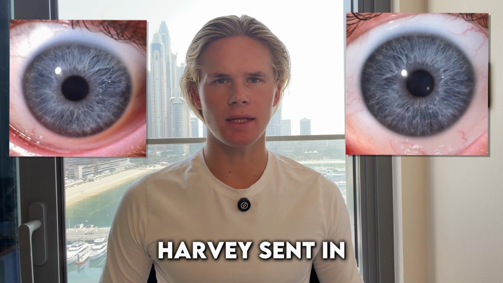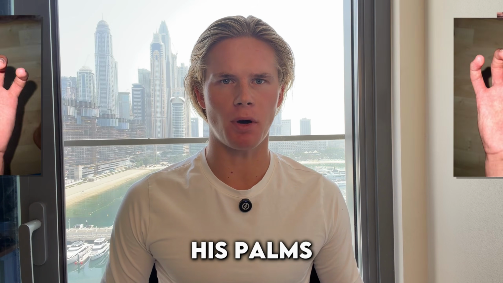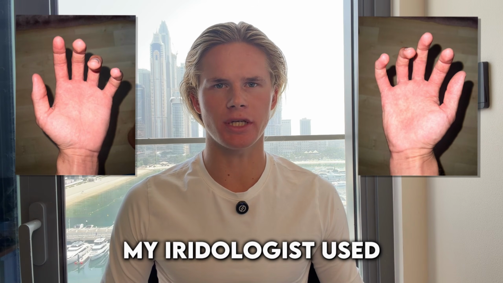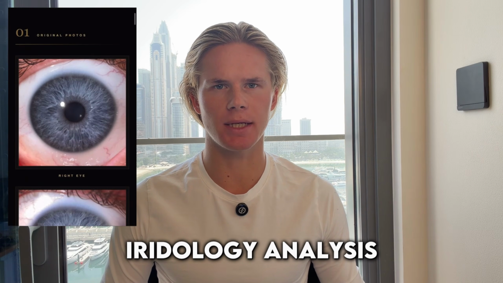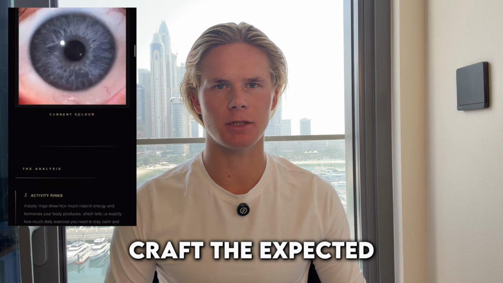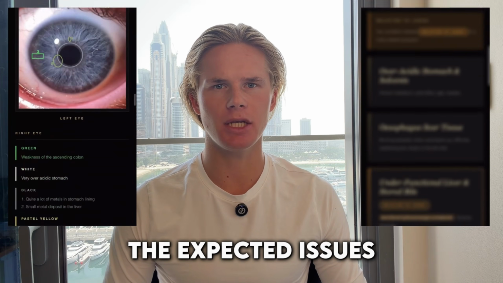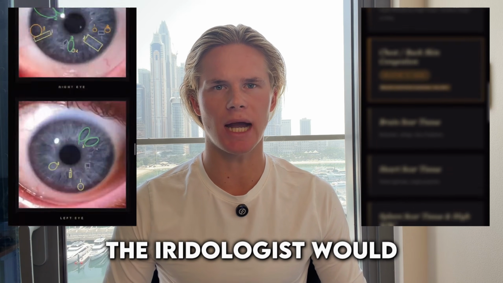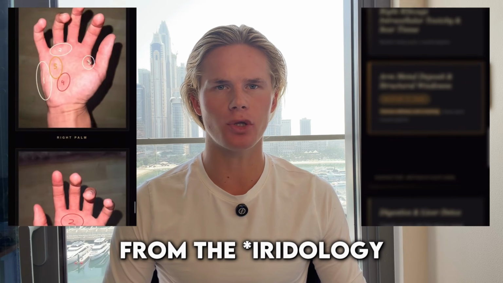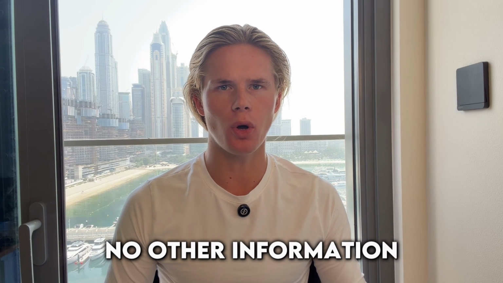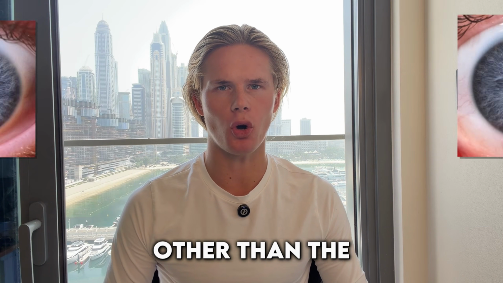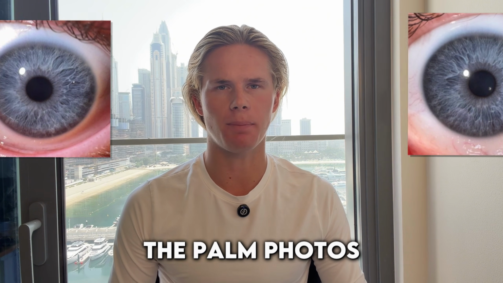My client Harvey sent in 2 photos of his eyes and his palms. That's all my iridologist used to do the iridology analysis, and from that craft the expected issues document. The expected issues document is expected issues the iridologist would see from the iridology analysis alone. No other information is provided other than the iris photos and the palm photos.